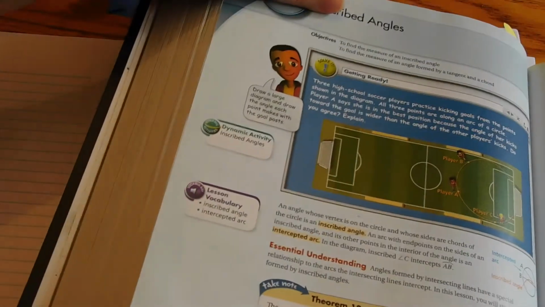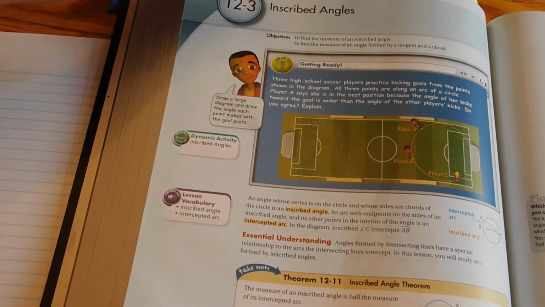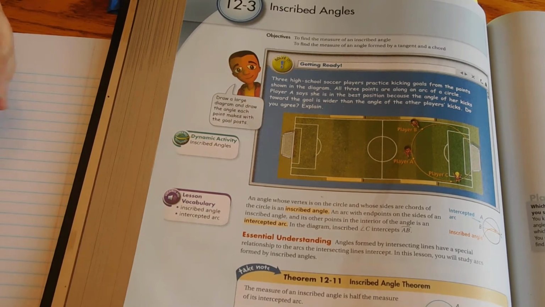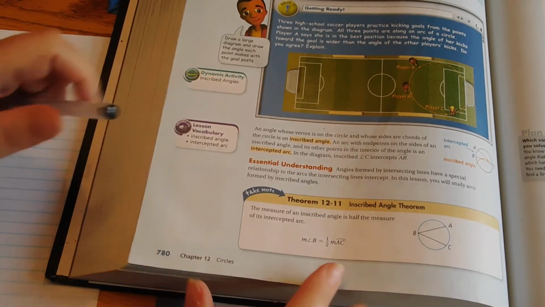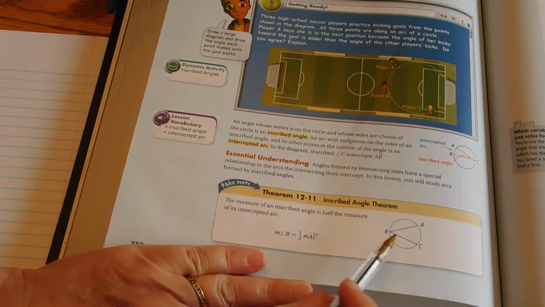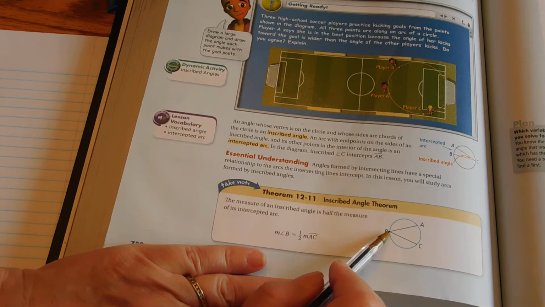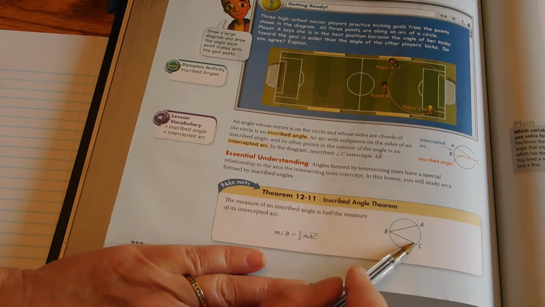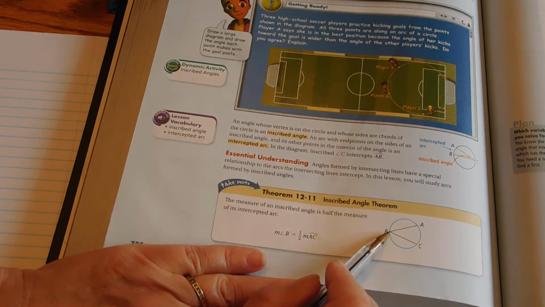So return your book to page 780, and we're going to talk about inscribed angles. There are going to be a lot of different angles before we're done, so we want to make sure we have this one down. Okay? So first of all, an inscribed angle is an angle where the vertex is on the circle and the two sides of the angle are chords. Remember, a chord is just any line that starts on one side of the circle and goes to the other side, covering interior points of the circle. So AB is a chord, BC is a chord. So angle ABC is going to be an inscribed angle.